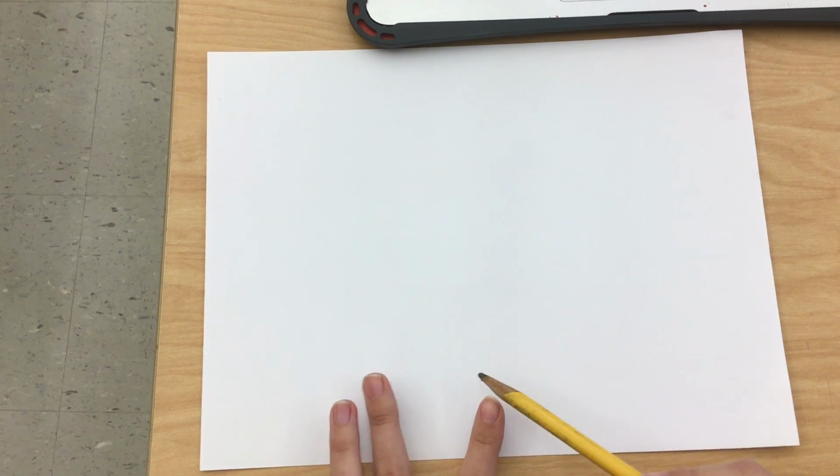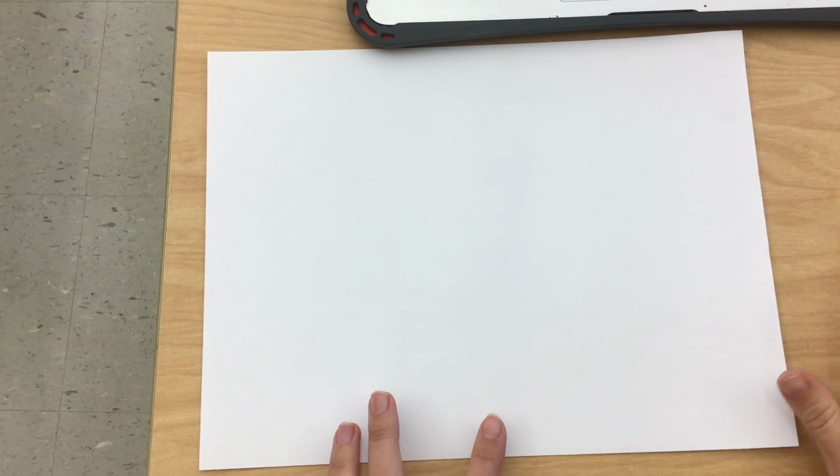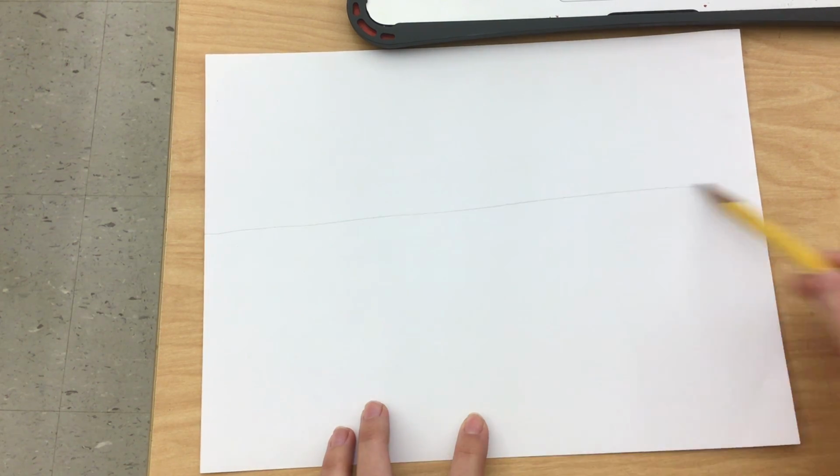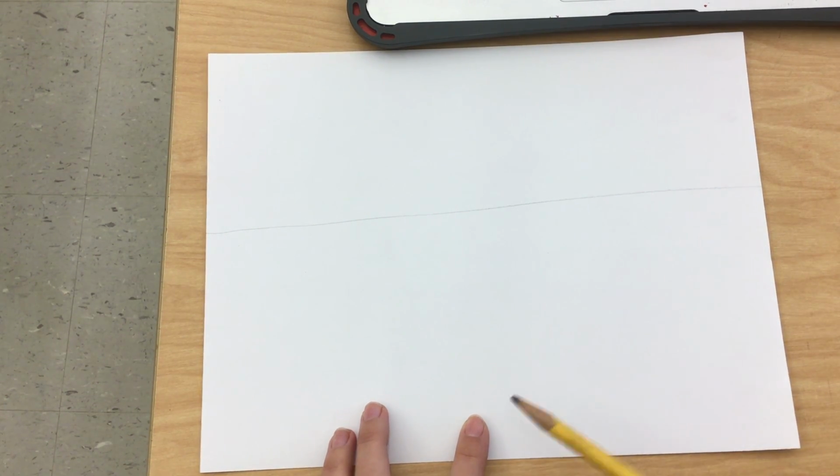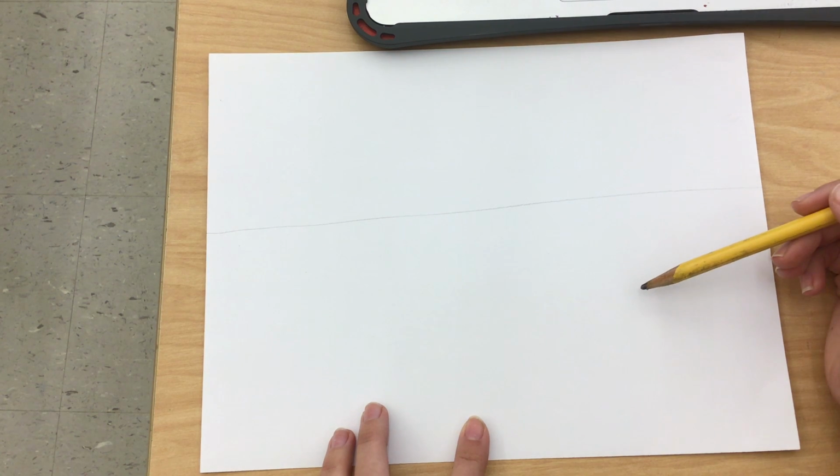When you draw today, you might want to have your sketches that we drew last class to use as a reference, so you might want to have those beside you. I want you to think about adding a horizon line on your paper. A horizon line is what separates sky from land.